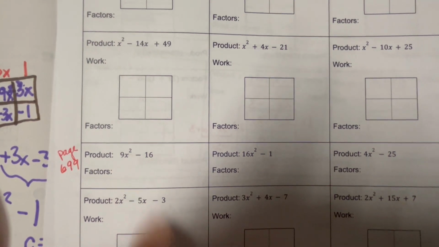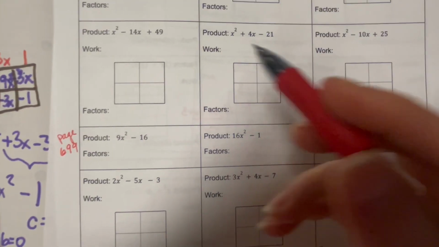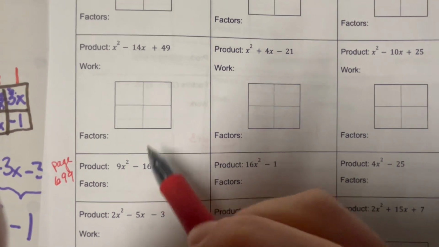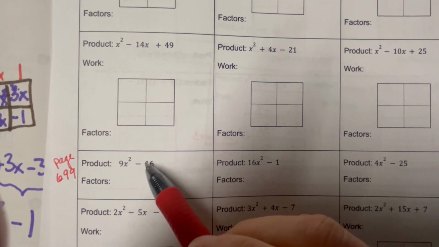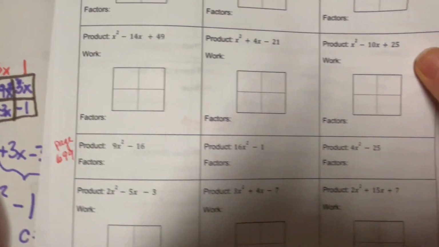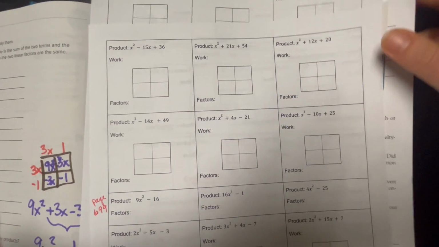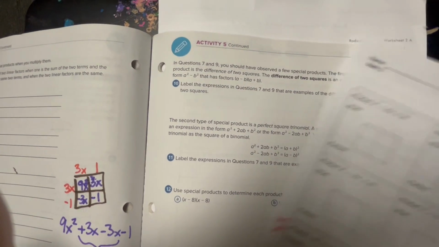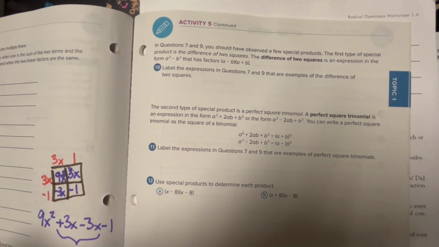This is called the difference of two squares. And this is what happens when you don't have a b value, because the b value canceled out. So if you did a lot of practice multiplying the difference of two squares, great. If not, I'm just going to address this. The definition is right here actually.